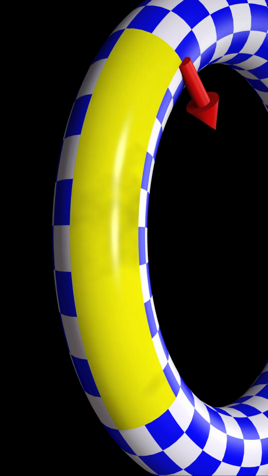The other region has a positive curvature. If a vector travels counterclockwise around this area, the vector is rotated counterclockwise. The vector rotates the same way as the direction of travel, as expected for a region of positive curvature.